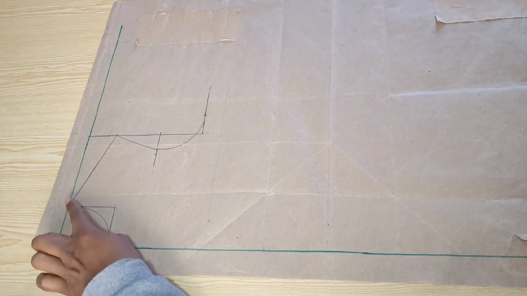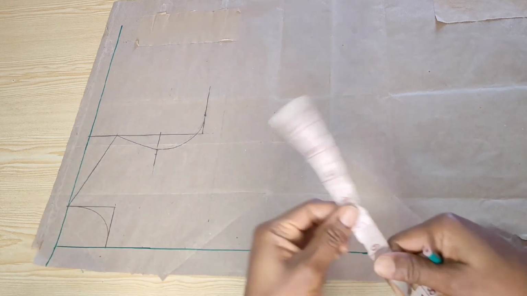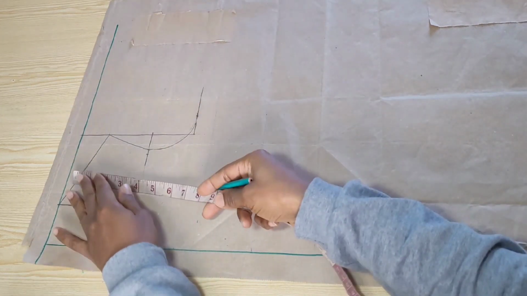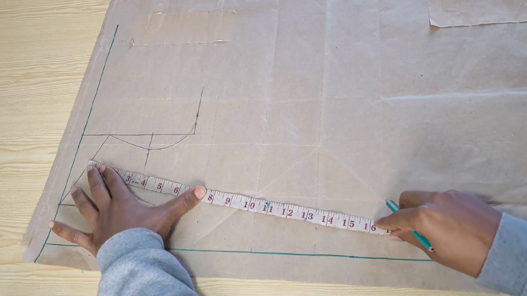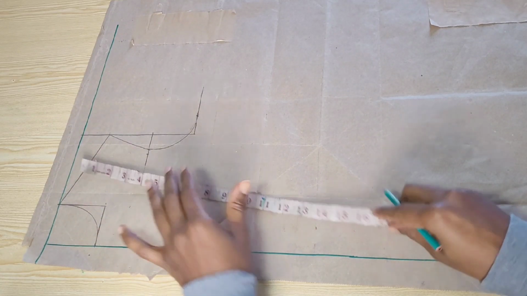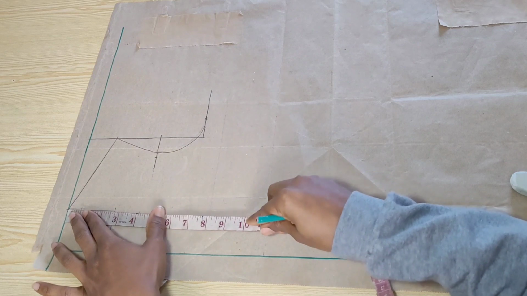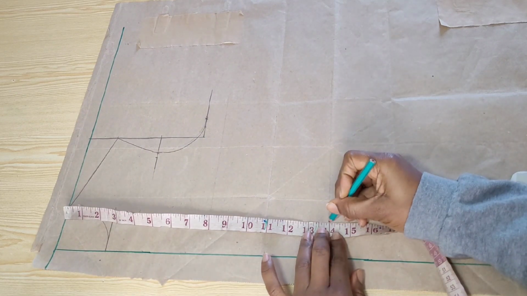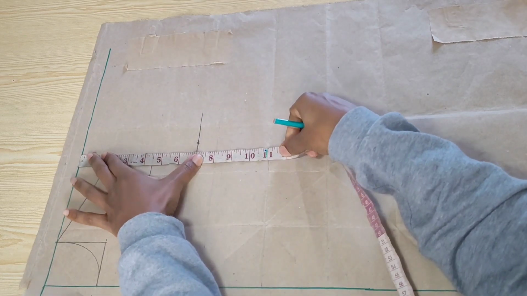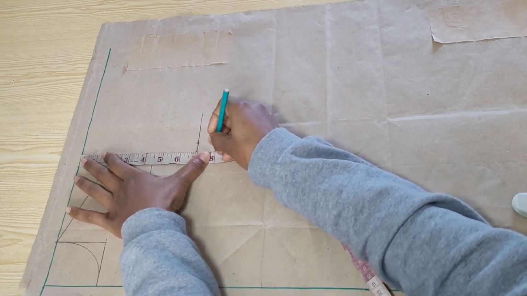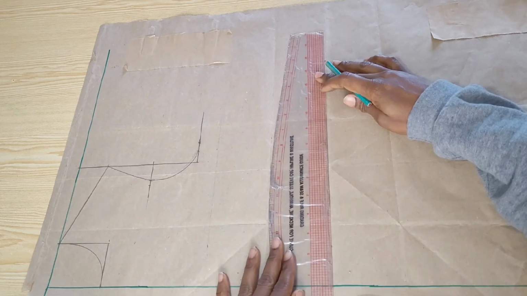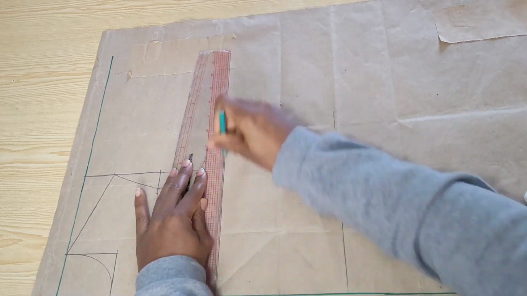If your vertical measurements were taken from the highest point of your neckline, please place your tape like this as shown and mark. If it was taken from the mid-shoulder, please mark from the mid-shoulder. Anything other than this will alter the shape of your bodice. I will go ahead and input my vertical measurements, the bust point of 8 inches, front half length of 14 inches, and I'm just repeating these measurements on the other side to enable me get a straight line. These measurements were taken from the highest point of my neckline. I will go ahead and square out these points.